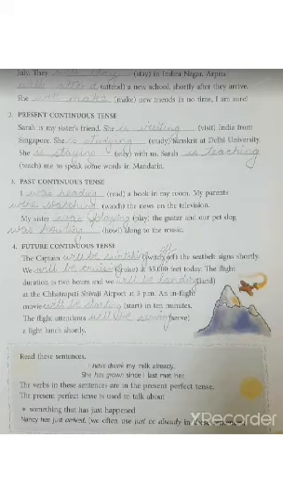Second, present continuous tense. Sahara is my sister's friend. She is visiting India from Singapore. She is studying Sanskrit at Delhi University. She is staying with us. Sahara is teaching me to speak some words in Mandarin.